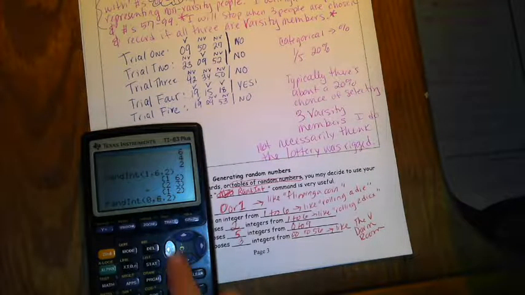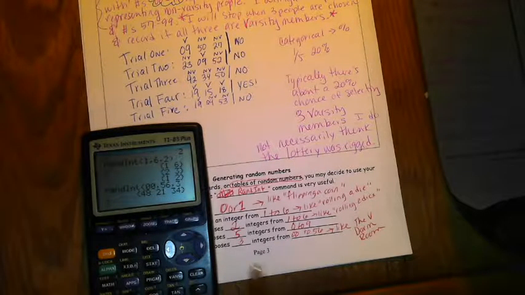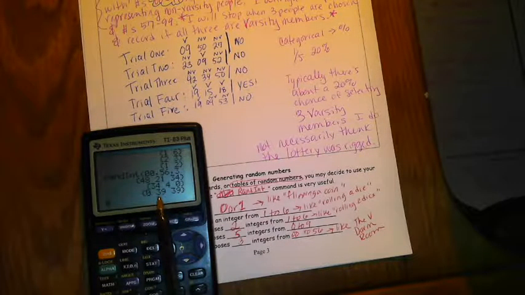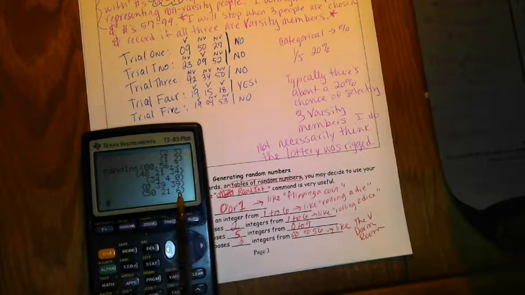So 0 to 56, comma 3. Now this is going to pick 3 people from 0 to 56. In this scenario, we had non-varsity, non-varsity, non-varsity. And we had non-varsity, varsity, varsity. And then varsity, non. And so we could have done our trials this way.